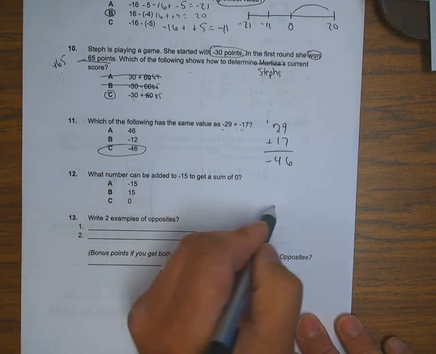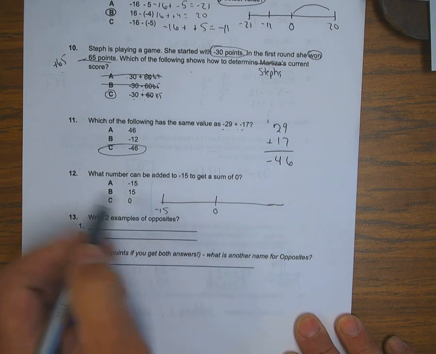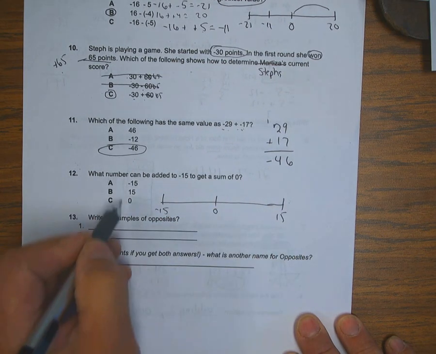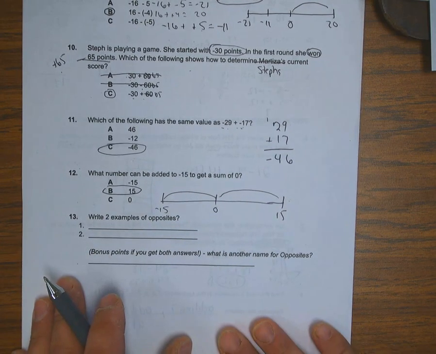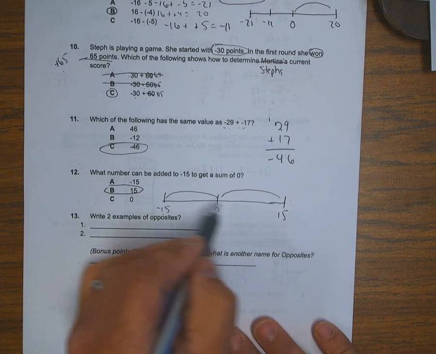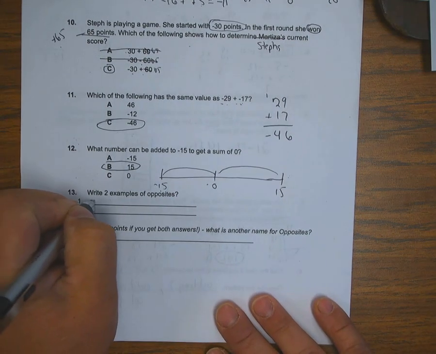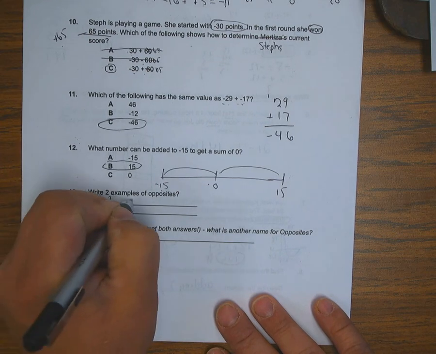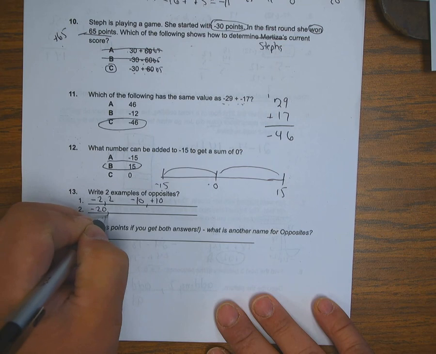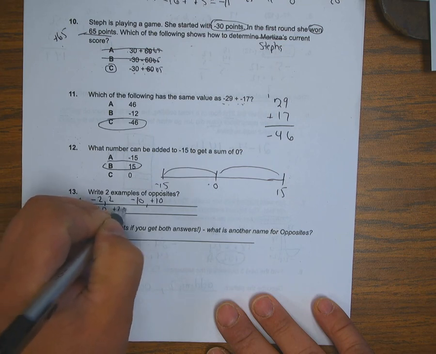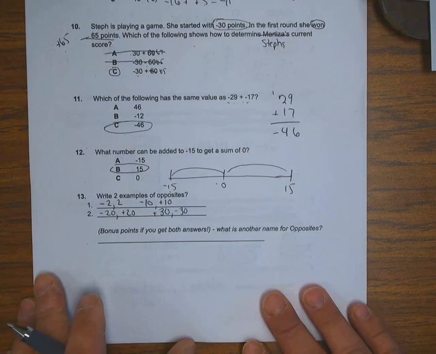Which number can be added to negative 15 to get a sum of 0? Remember, opposite numbers equal 0 together. If you owe somebody $15 and you give them 15, you now owe them nothing. So two examples. You could come up with your own, but it would be like negative 2, positive 2. Negative 10, positive 10. Negative 20, positive 20. Positive 30, negative 30. Any two examples.